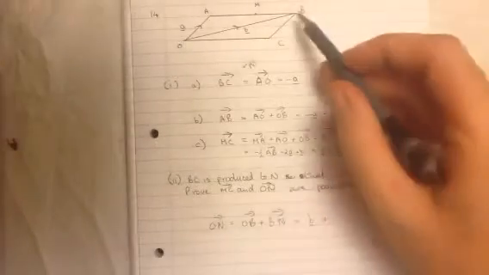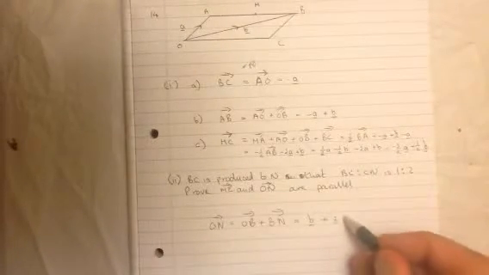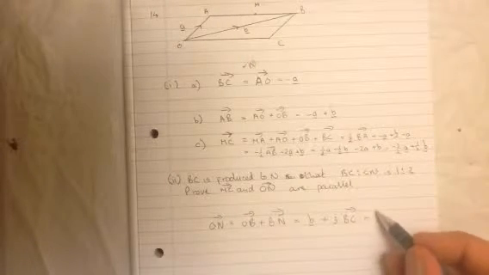And B to N, well, B to C, we know they're in the ratio 1 to 2, so B to C is 1, so B to N would be 3 times B to C. So it's equal to b plus 3 times minus a.